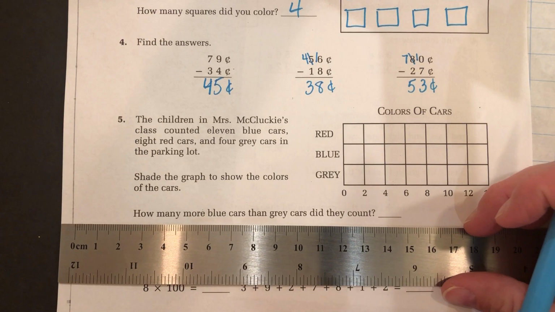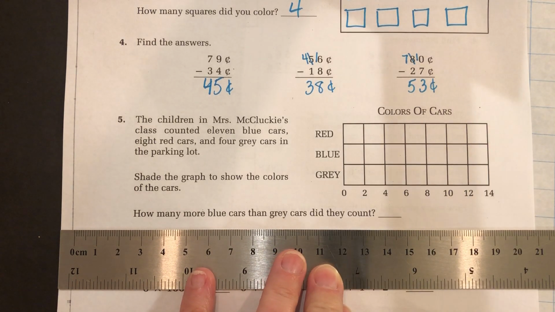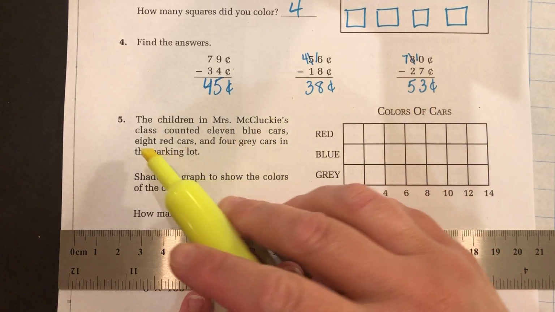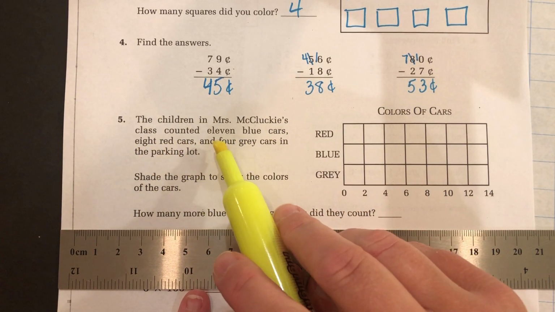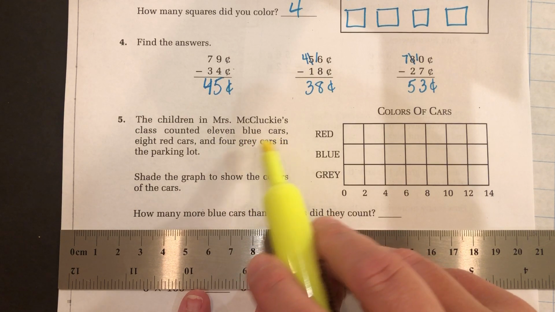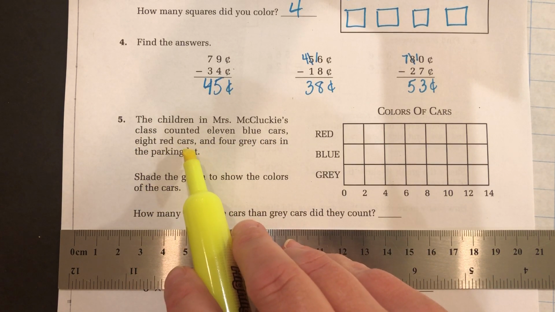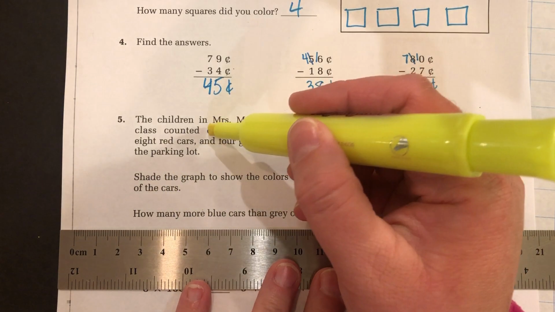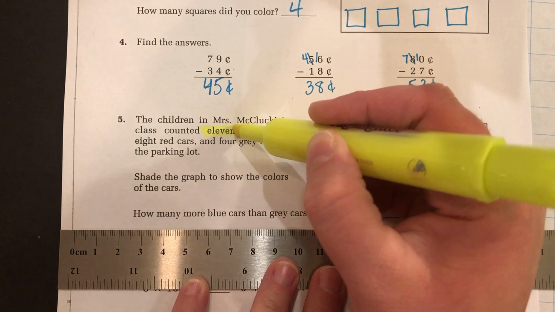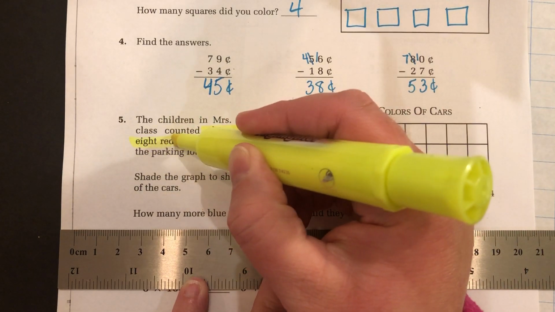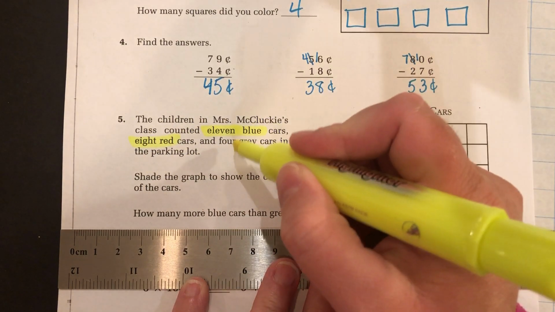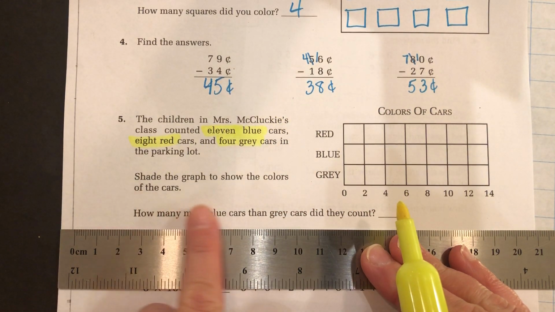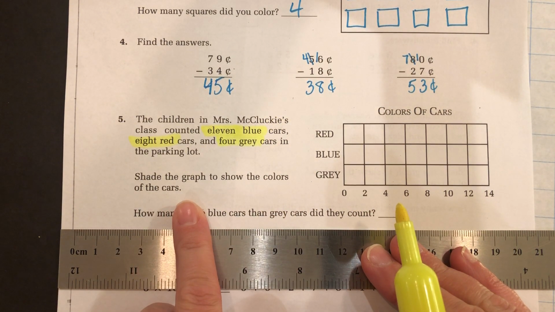All right, we're going to collect some data. It says the children in Miss M's class counted 11 blue cars, 8 red cars, and 4 gray cars in the parking lot. So I'm going to go back and highlight those. 11 blue, 8 red, 4 gray. Shade the graph to show the colors of the cars.